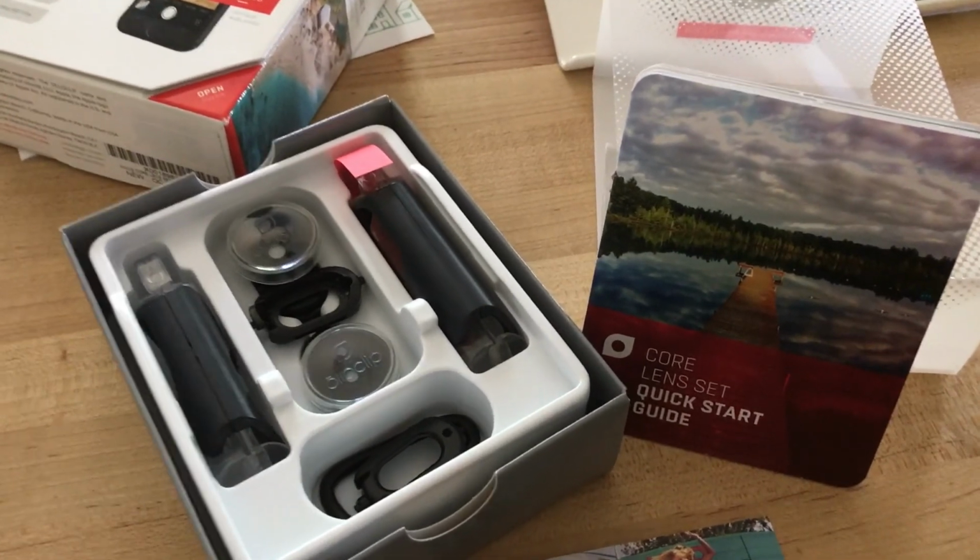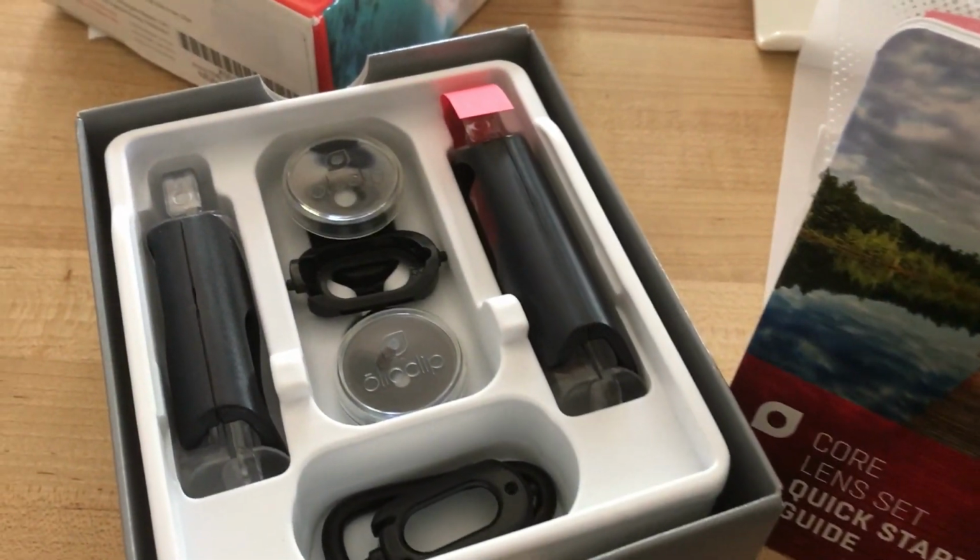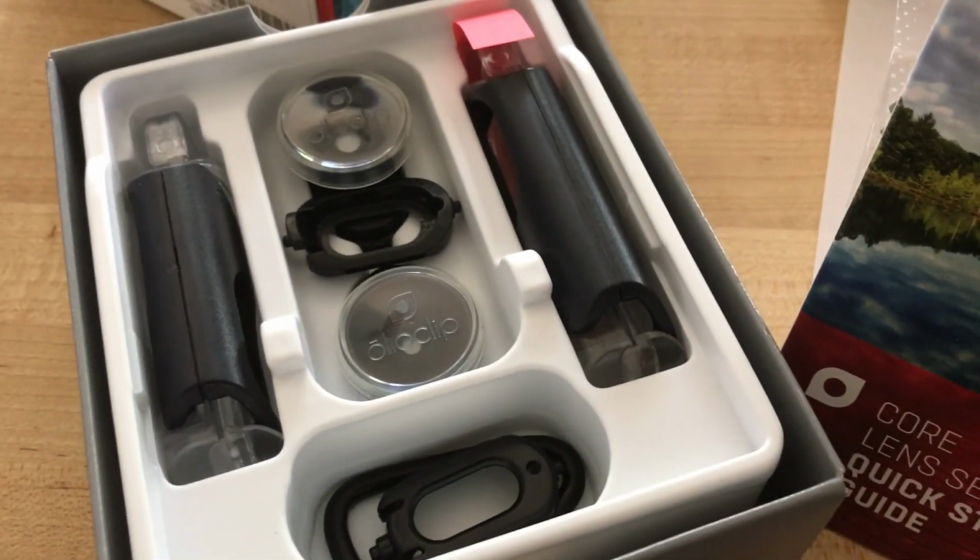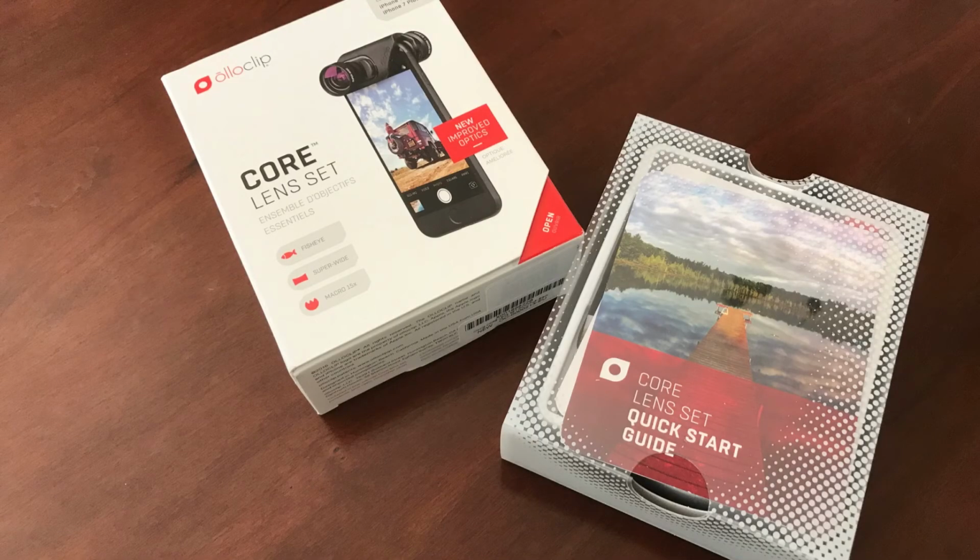Experimenting with lots of different things, and in fact, this is using one of the Olloclip replacement lenses that I got. This is the super wide Olloclip lens on my iPhone 7 Plus, just to try it out. It came the other day. It was part of the core set, and a replacement for my active set that I bought.